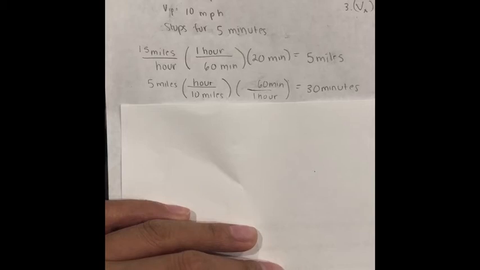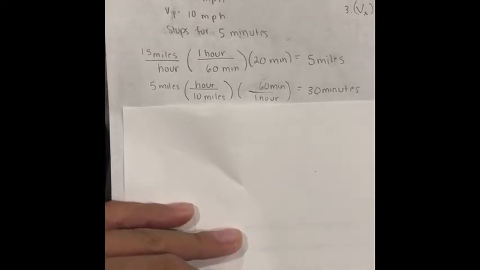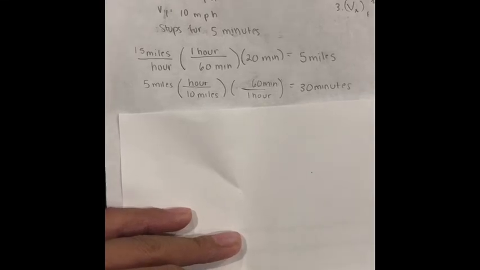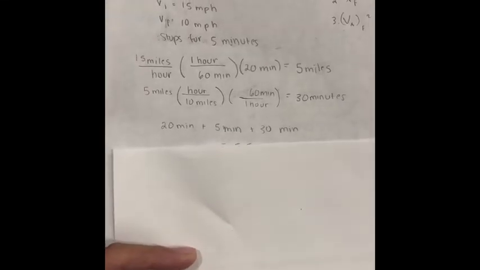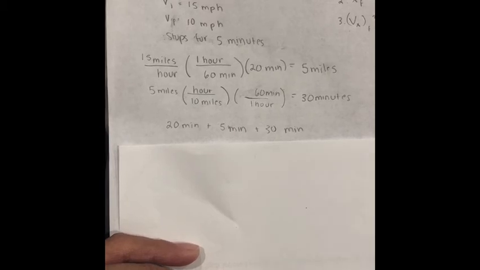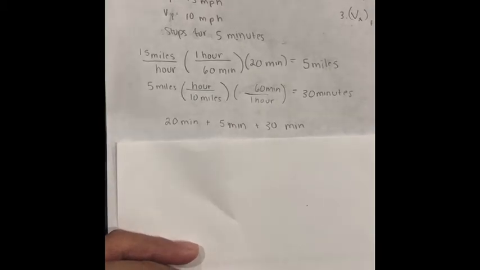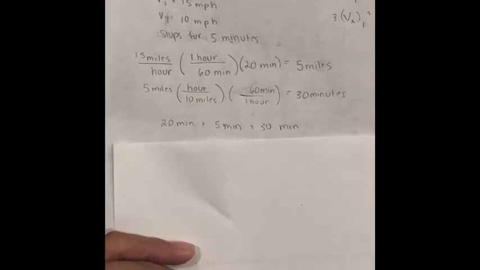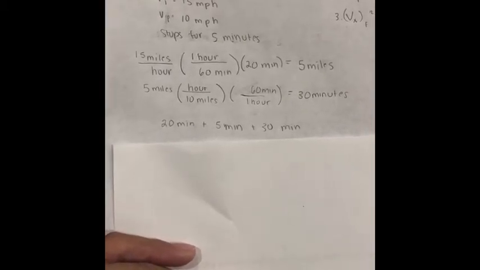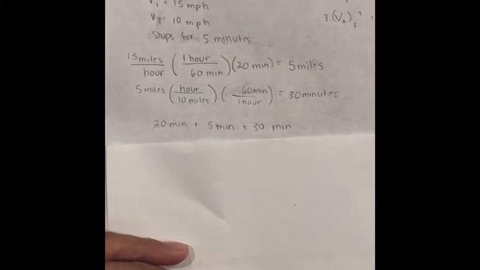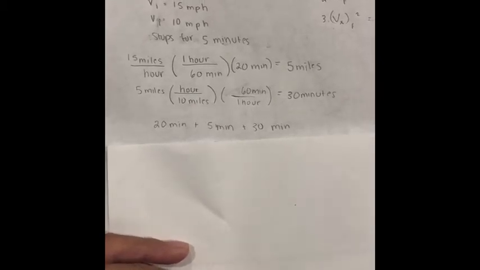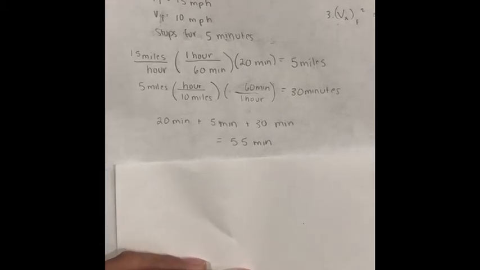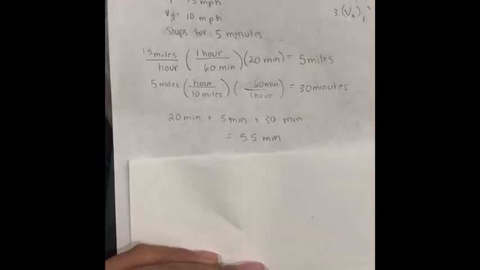So what I essentially did was add the total amount of time that it took for his trip based on my known values. It ended up being the initial 20 minutes plus the 5-minute wait plus the 30 minutes it took to get from his new position back toward 48th Street, and that totaled 55 minutes. Therefore, his trip took 55 minutes.